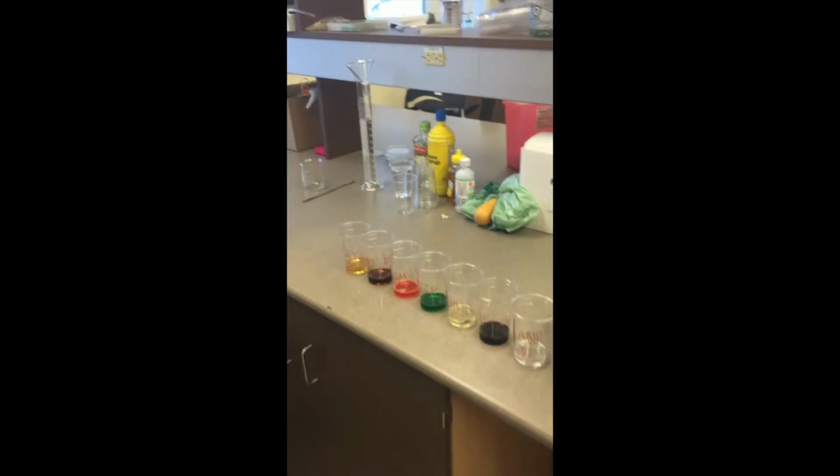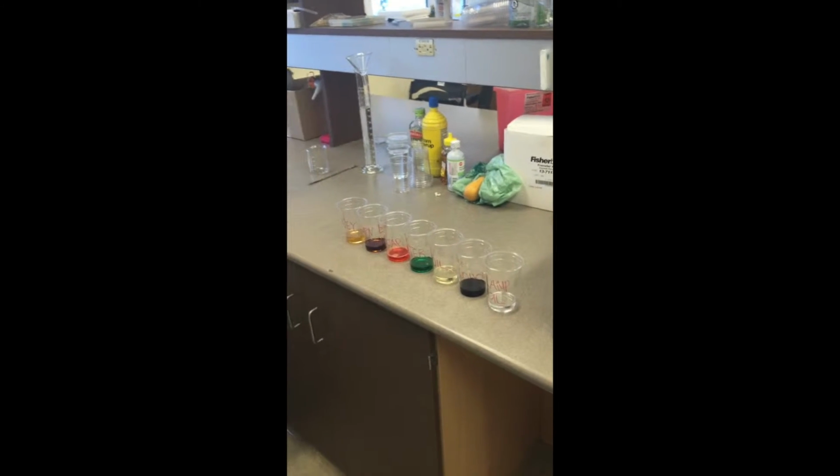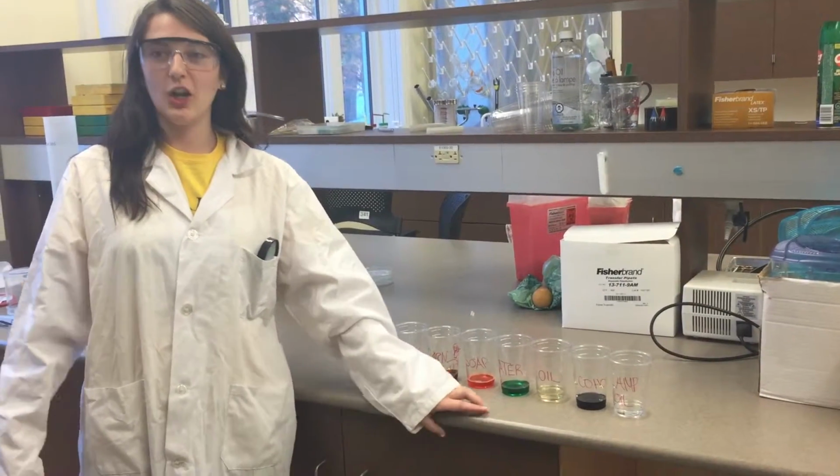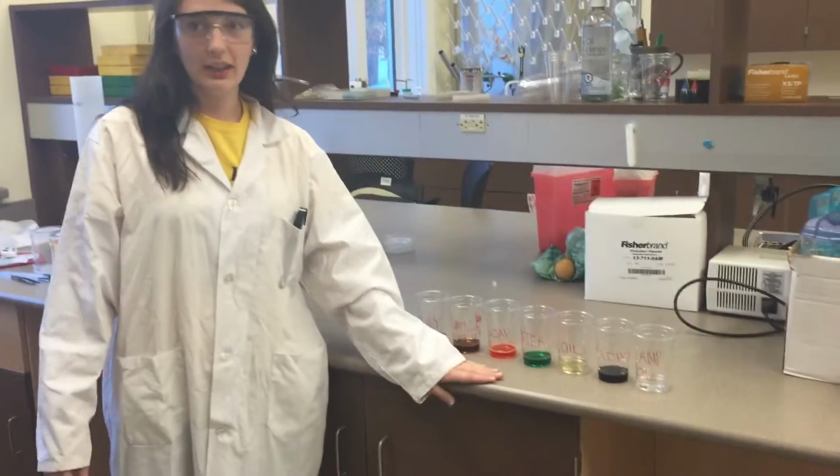Today we are going to be making a 7-layer color density column. So here we have 7 liquids: honey, dark corn syrup, dish soap, water, vegetable oil, rubbing alcohol, and lamp oil. As you can see, all the materials needed for this experiment are liquids.